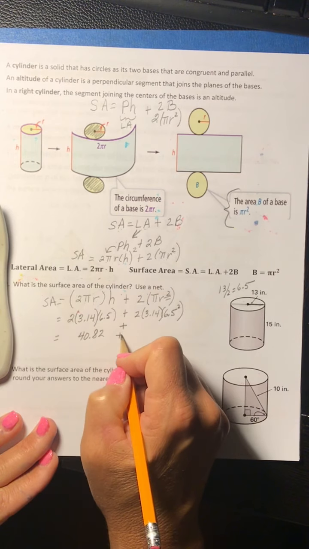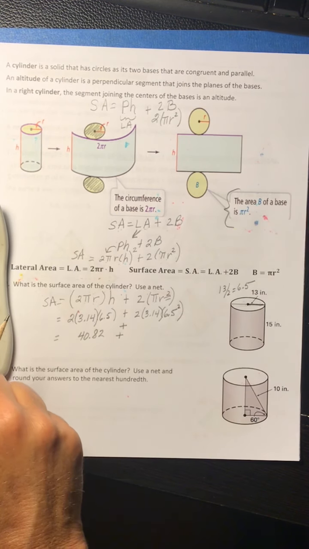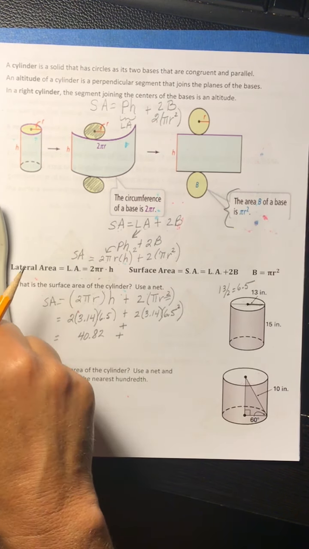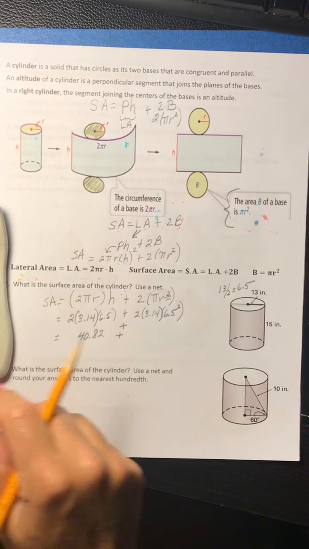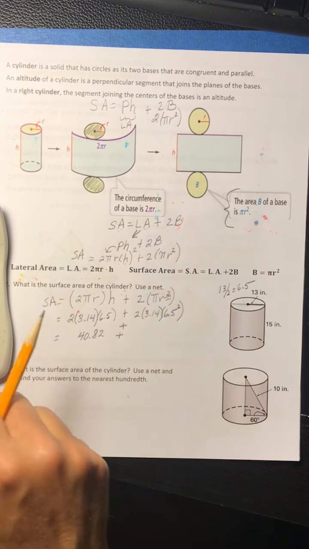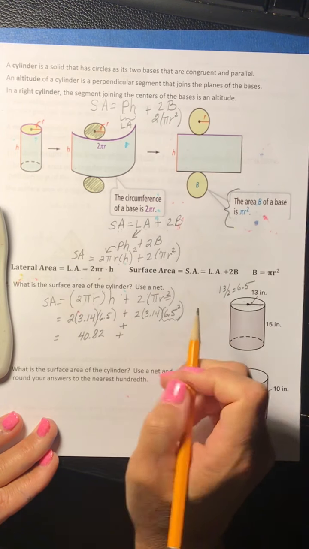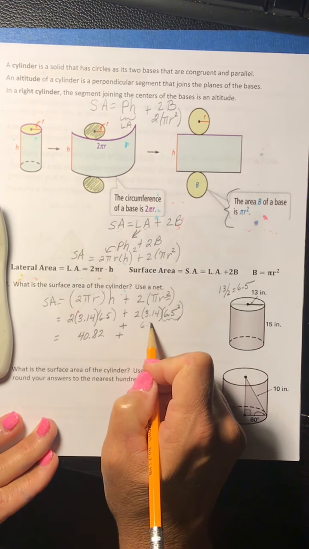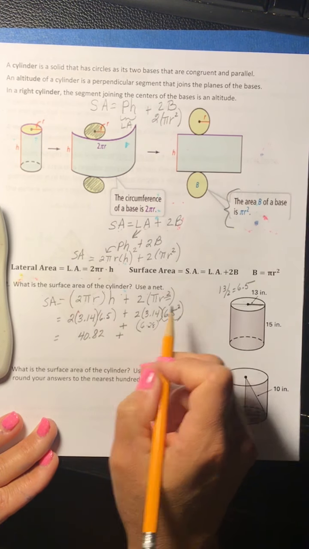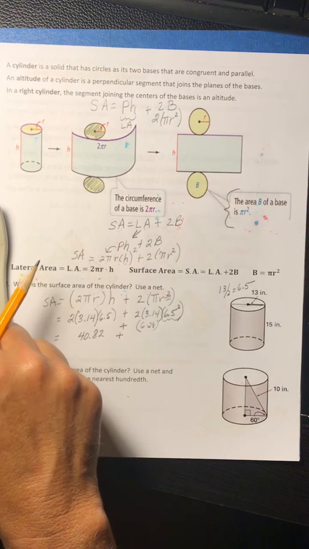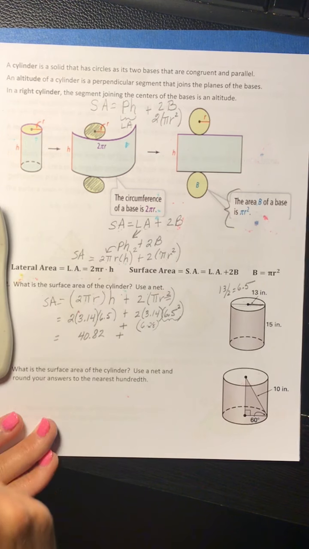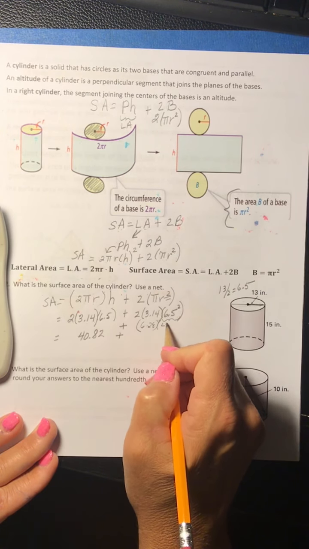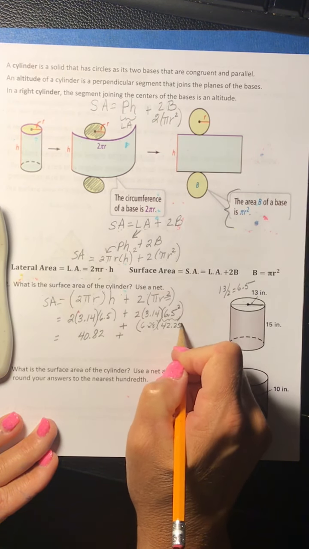40.82 plus, and we're going to do it over here, 3.14 times 2 times, I really should have done this part first. That is 6.28 times 6.5 times 6.5 is 42.25.